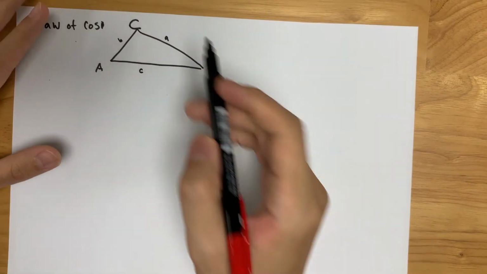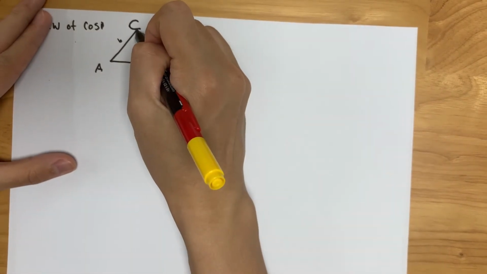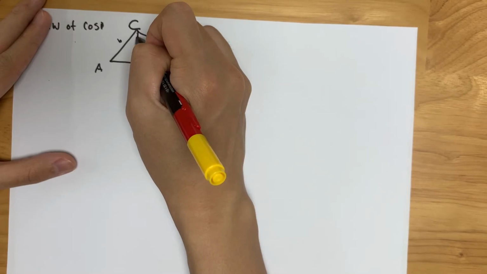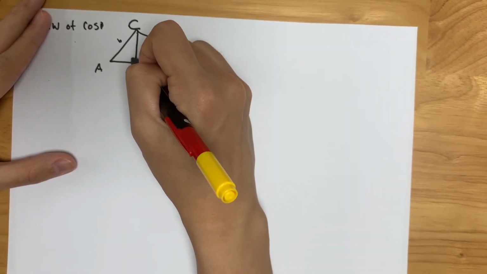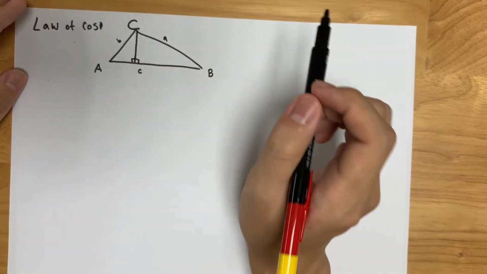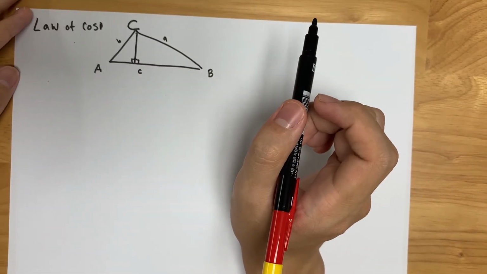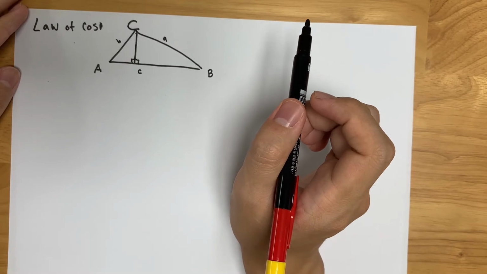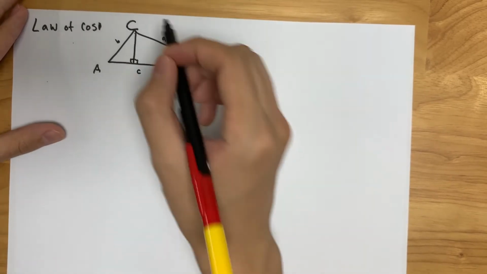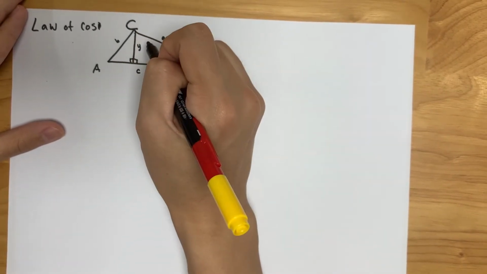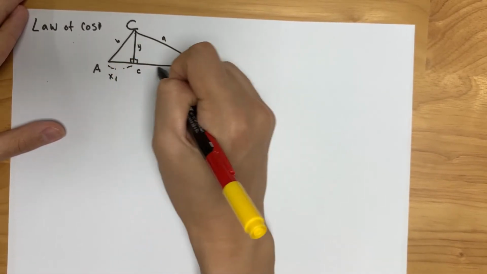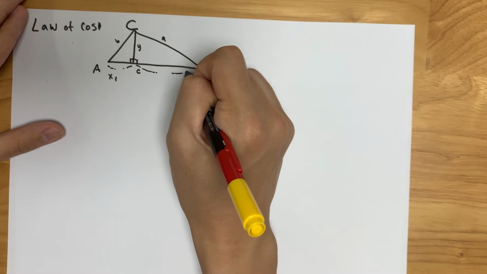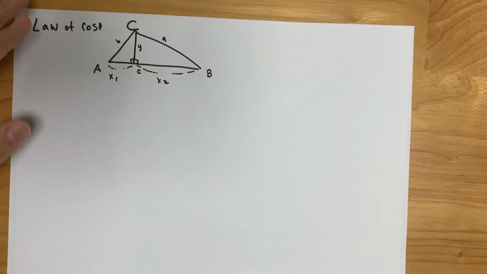And again, I'm going to draw a line here that is perpendicular because I like Pythagoras. I like Pythagoras, and I want to use sine and cosine using this. And I'll call this y, and I'll call this x1, and I'll call this x2.